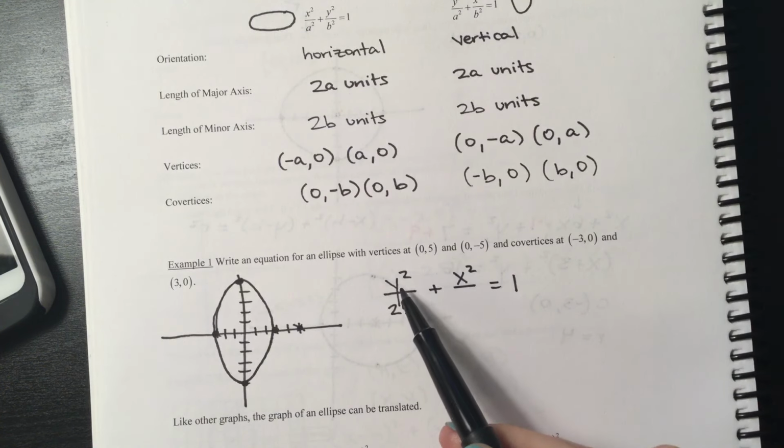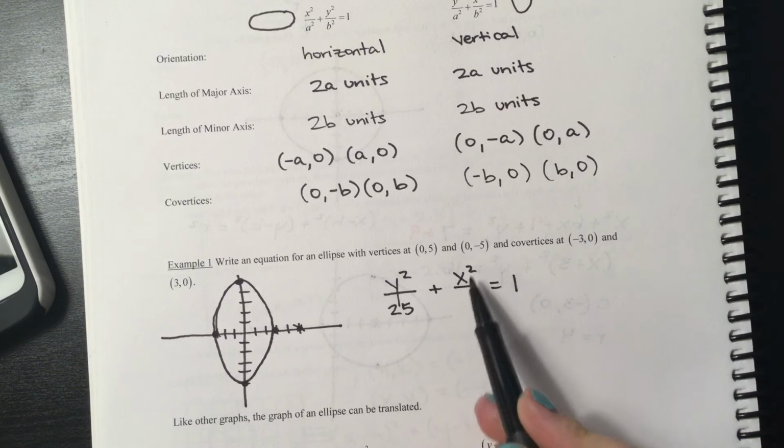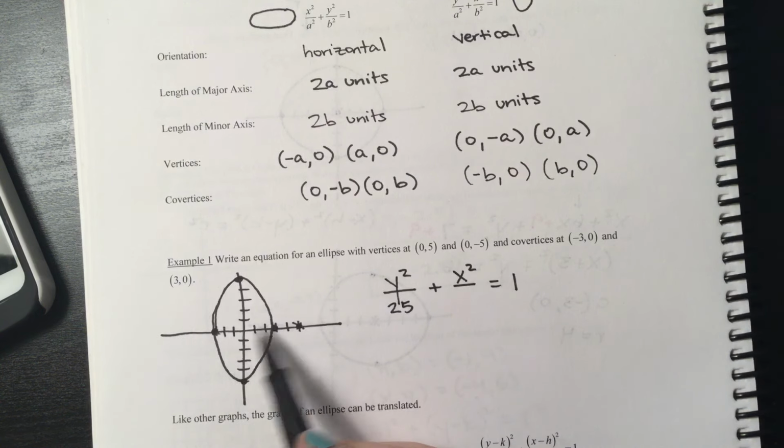So remember, y represents an up and down movement. I'm going up and down 5 units. It's kind of like a radius idea. You know, with the radius, you had to take the square root. So you're kind of doing the same thing here. And then x takes me left and right. So I'm going left 3 units, right 3 units.